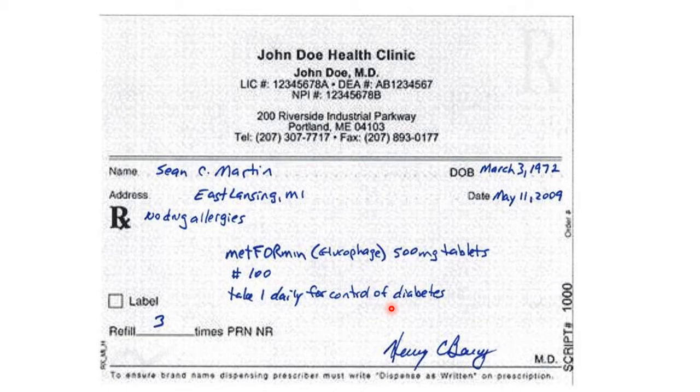So again, including the indication, I will require that of you guys, but it's not required by law. Okay, but again, it's good practice. So anyways, we have the quantity, we have the directions, we have the indication, we have the number of refills to include. If you don't put any, we'll just assume it's 0, but again, you want to include any refills there.